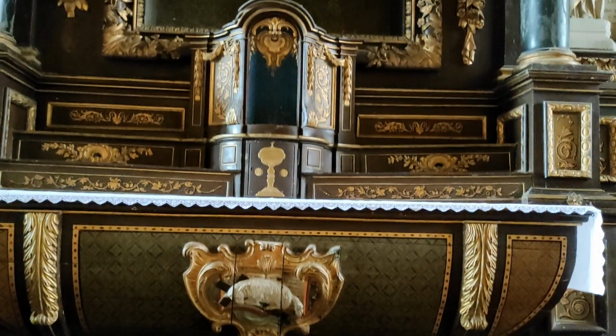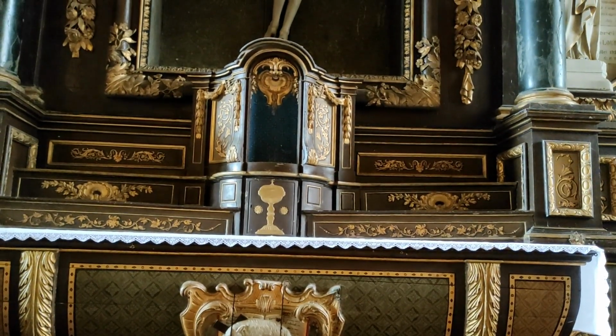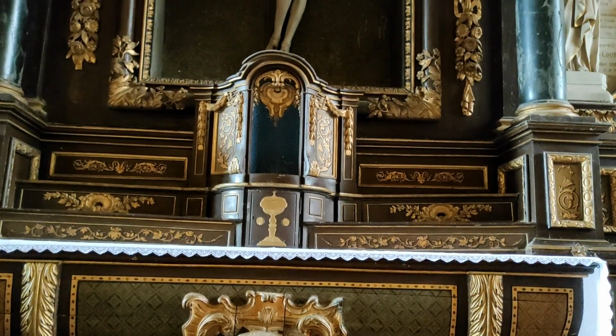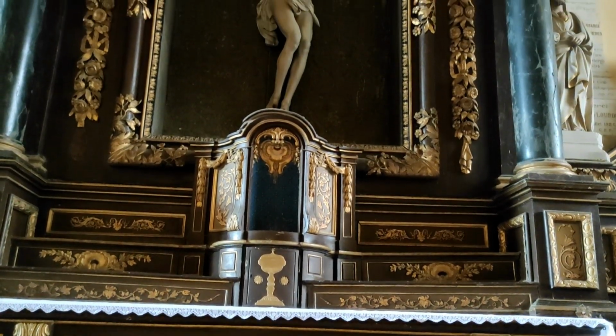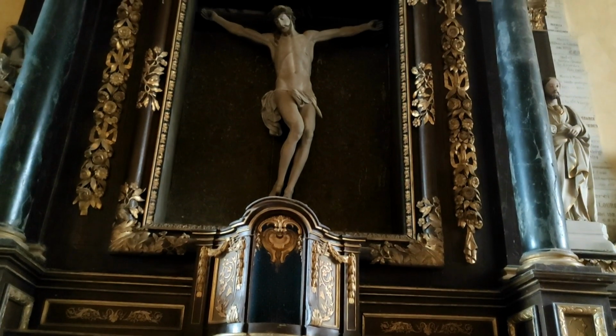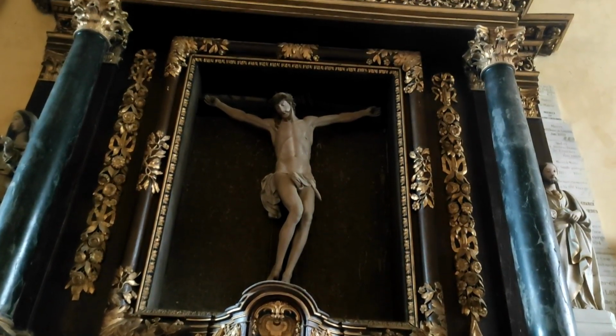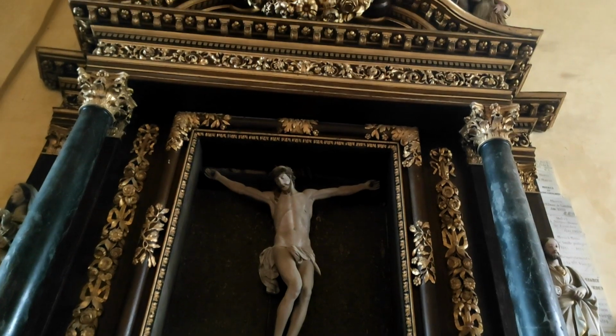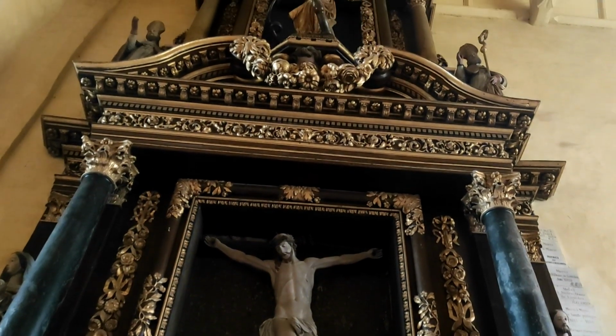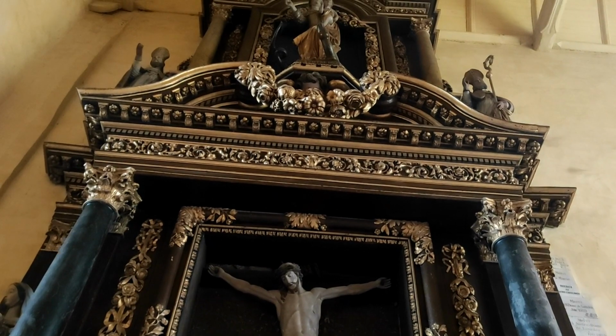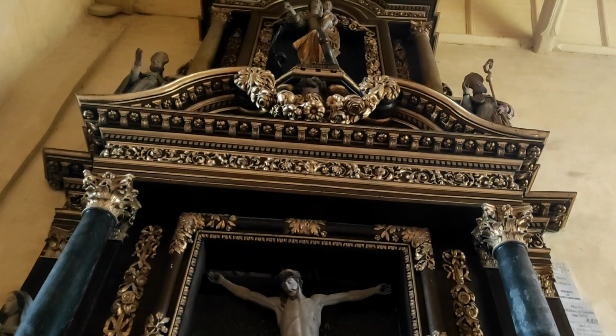These altarpieces typically feature a central painting, painted shutters on the sides, and statues. The altarpiece with Christ in the middle is incomplete. Originally, a painting occupied the space where Christ is now.